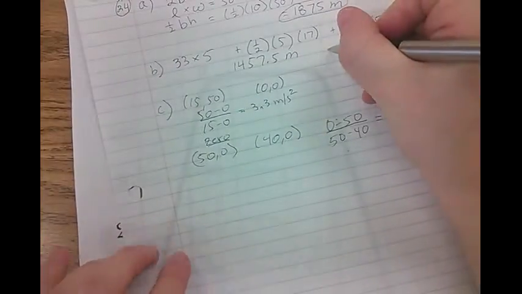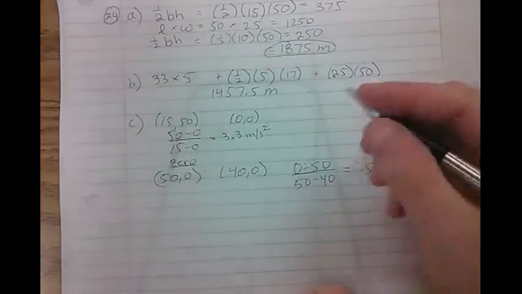So if we graph the acceleration, and I will do that right here.